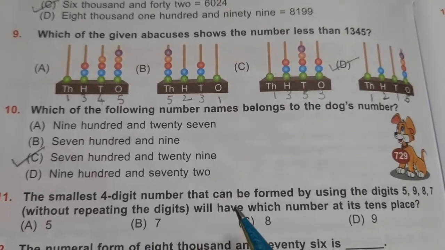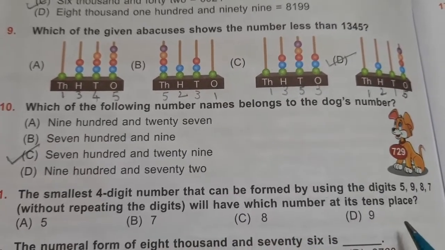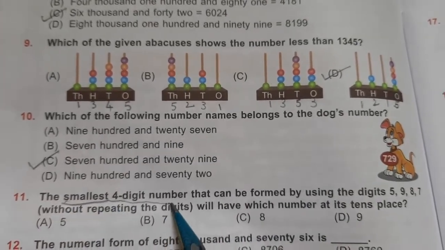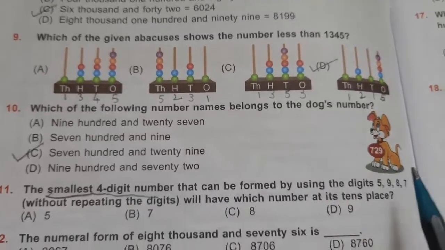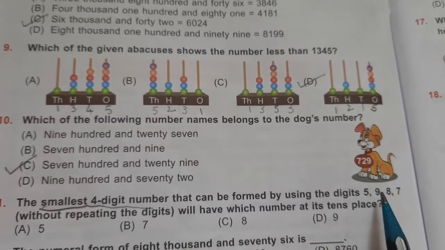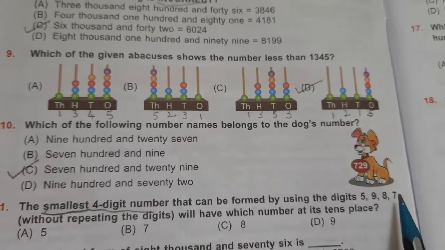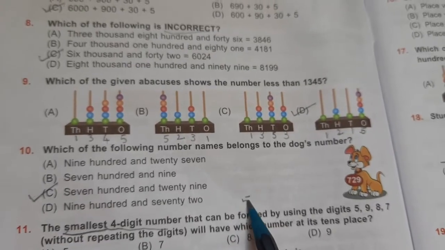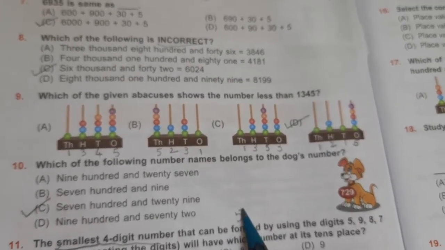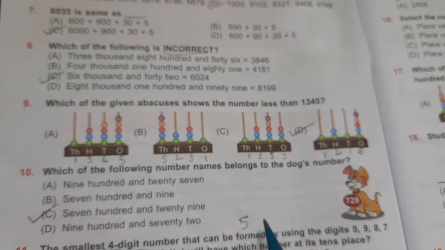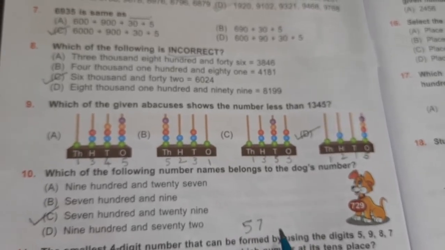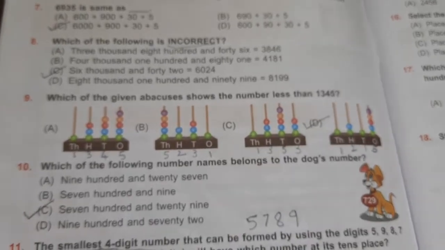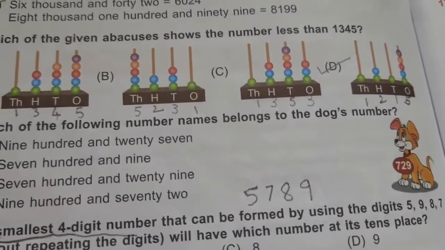The smallest four-digit number that can be formed by using digits 5, 9, 8, 7 without repeating those digits will have which number at the tens place? So when you have to make the smallest number out of this, which is going to be a four-digit number, you are required to arrange the digits in ascending order. Ascending is smallest to largest, so it starts with 5, then 7, then 8, and then 9.